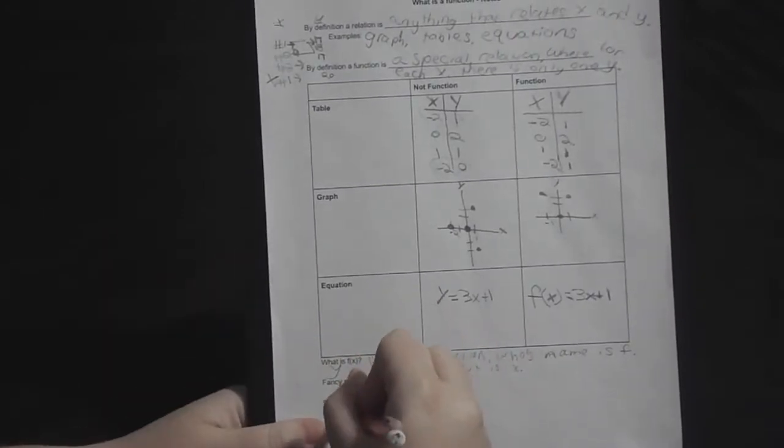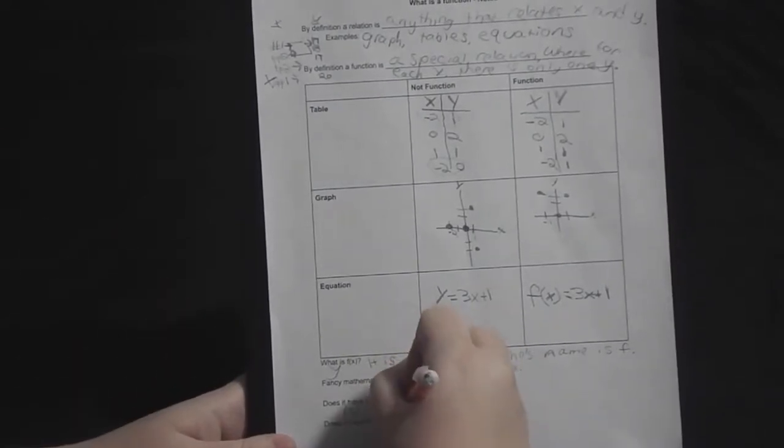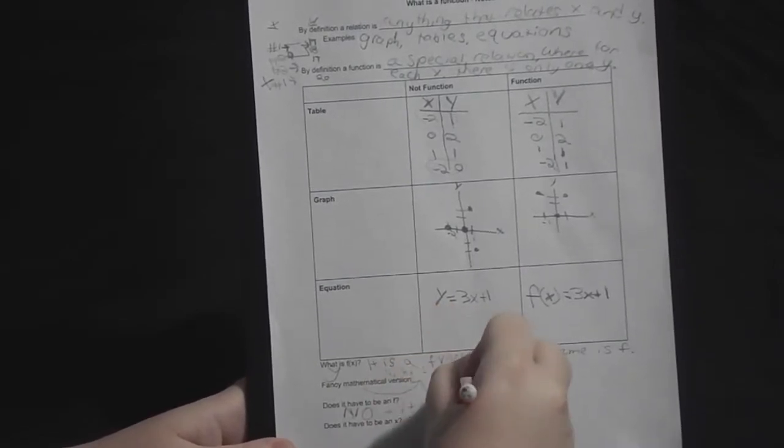With f of x, it doesn't have to be an f. So to the question, does it have to be an f? No. Because remember, f is just the name. So it could be any letter we want. We can call it function A, function B, function C. It doesn't matter. It's just a name. So it can be any letter.